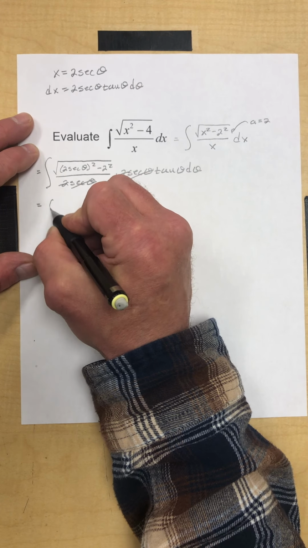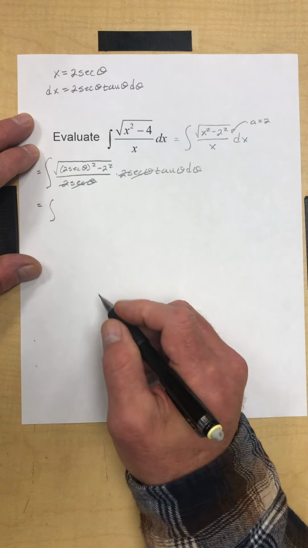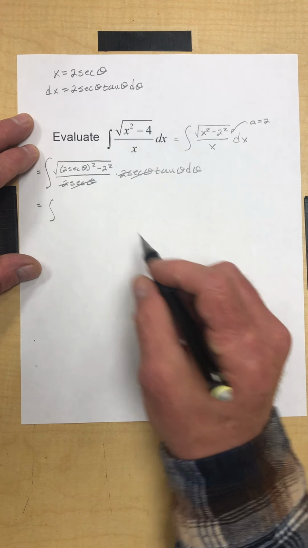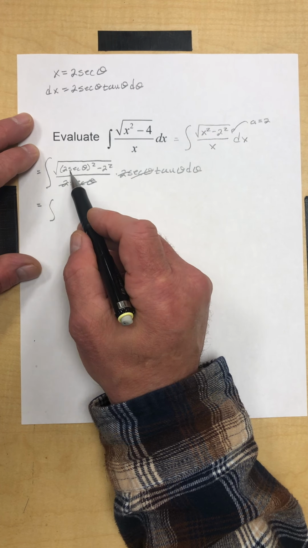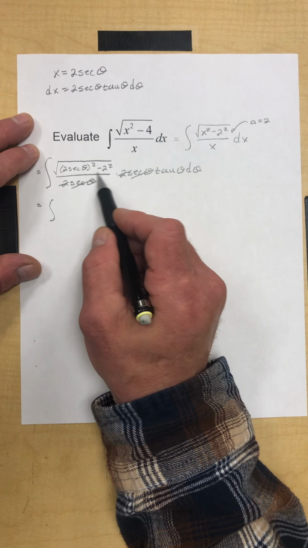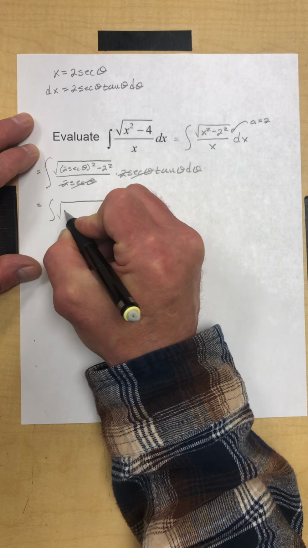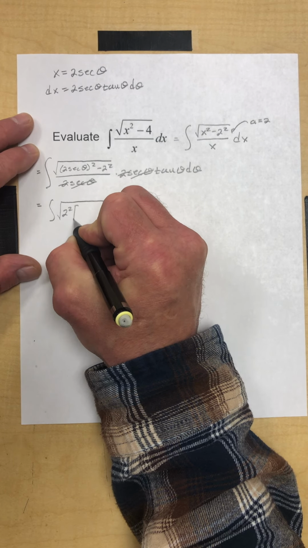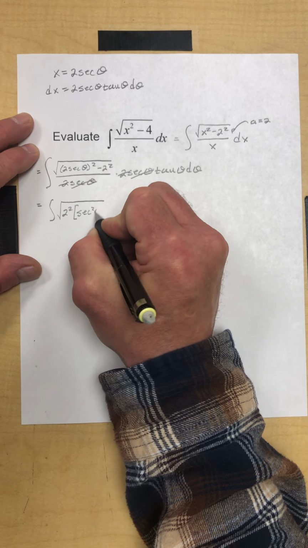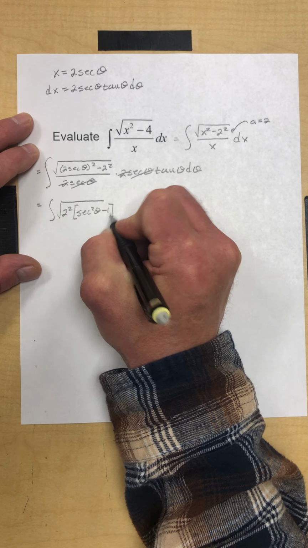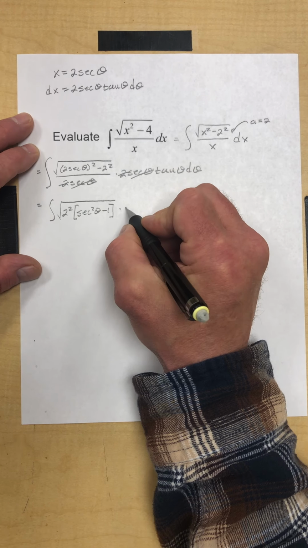Alright, so the denominator goes away, just becomes 1, so we just drop it. And in the radicand, I have a constant multiplier, or a GCF, depending on how you want to call it, of 2 squared. So I'm going to pull that guy away, and then I'll have secant squared minus 1. And what am I left with here? Tangent theta d theta.